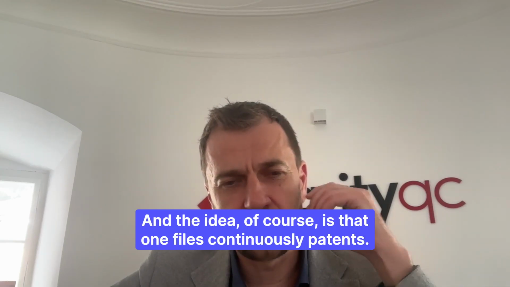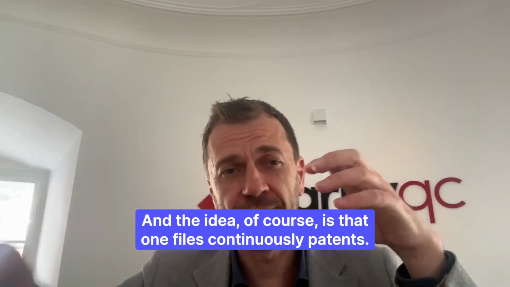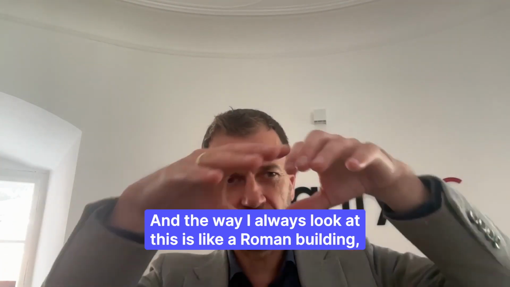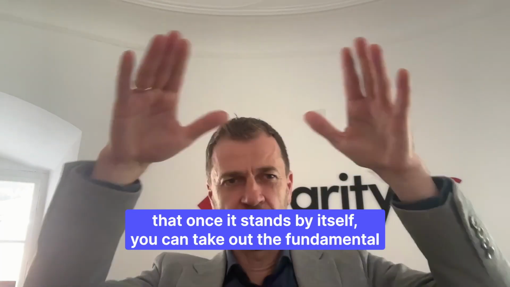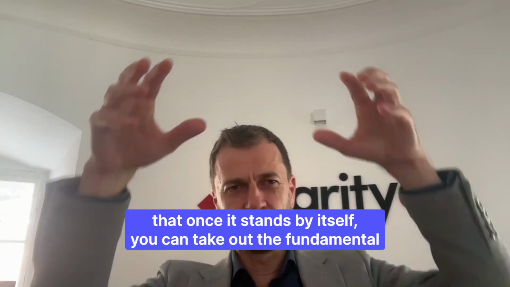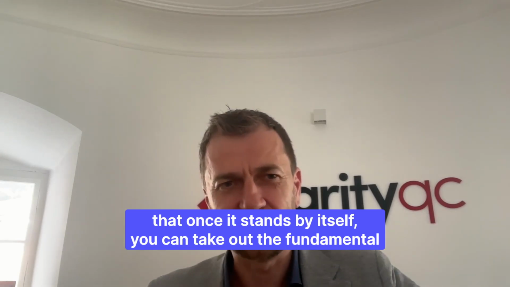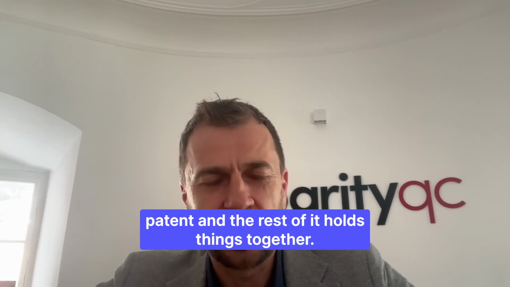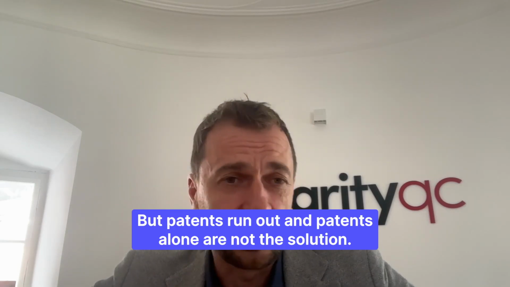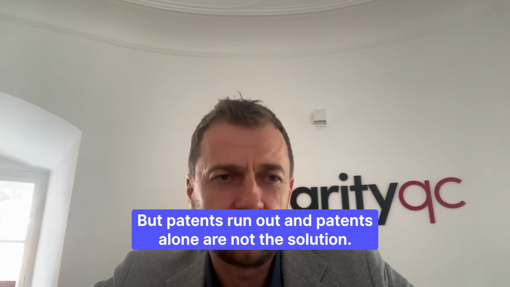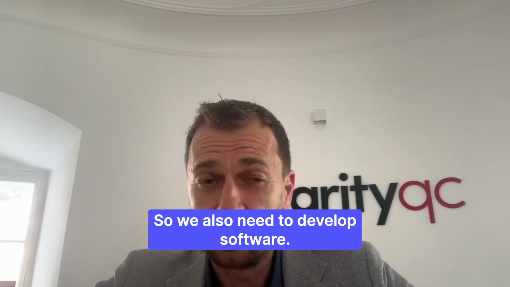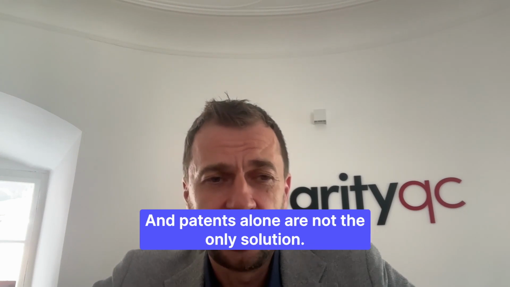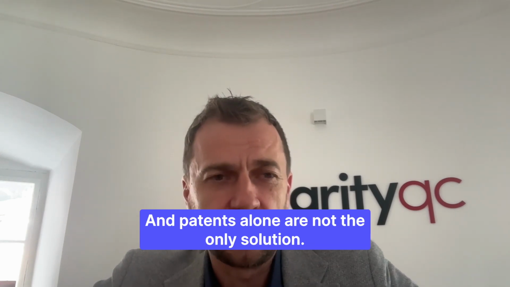And the idea, of course, is that one files patents continuously. The way I always look at this is like a Roman building: once it stands by itself, you can take out the fundamental patent, and the rest of it holds things together. But patents run out, and patents alone are not the solution. We also need to develop software. We need a so-called moat, something that protects us. Patents alone are not the only solution.